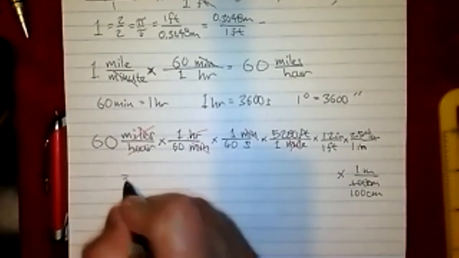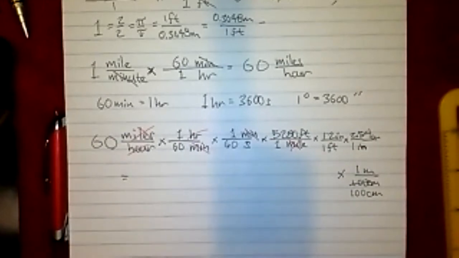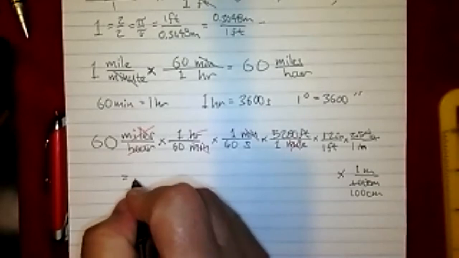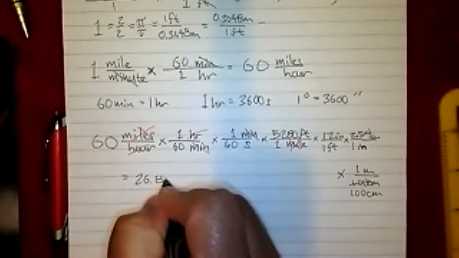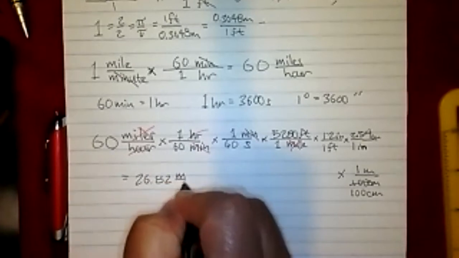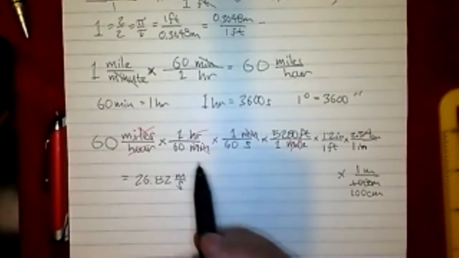If you do all that, the answer turns out to be a simple number that is probably not bad to keep in your memory, but it's 26.82. Yeah, 82 is good enough, I guess. 26.82 meters per second. So 60 miles per hour is about 26.82 meters per second.